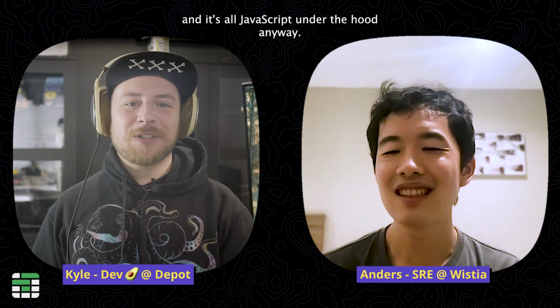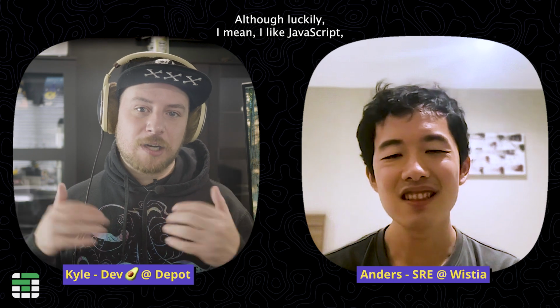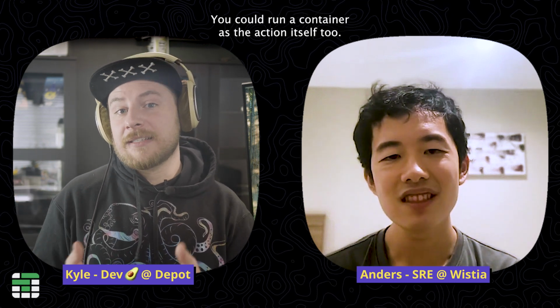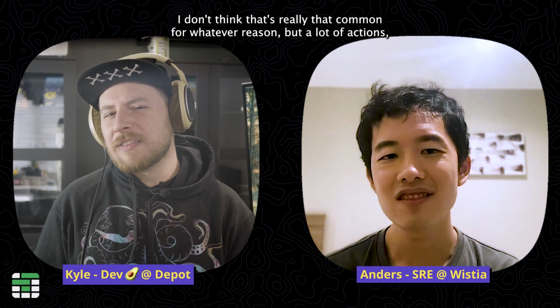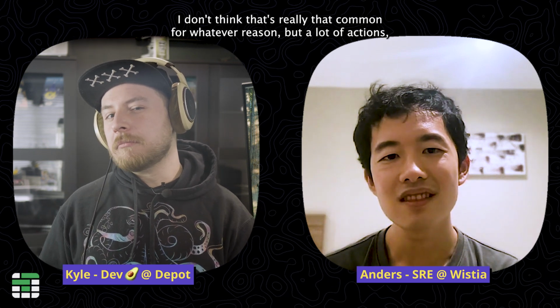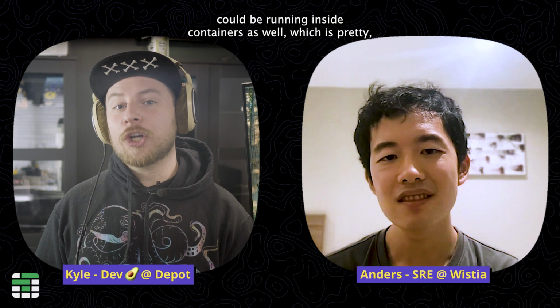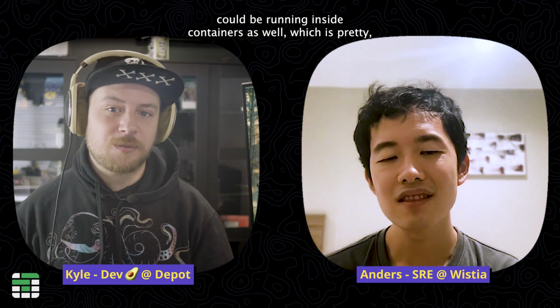And it's all JavaScript under the hood anyway. Although luckily, I like JavaScript. I'm a JavaScript person, but I do like that with GitHub Actions you could run a container as the action itself too. I don't think that's that common for whatever reason, but a lot of actions could be running inside containers as well, which is a pretty cool thing. You could be building those on Depot.